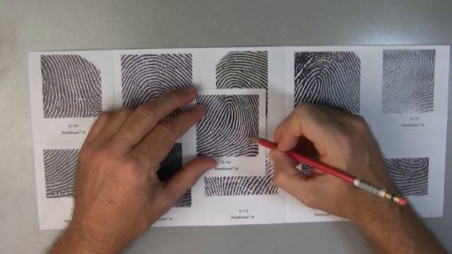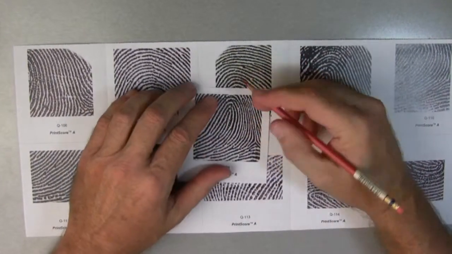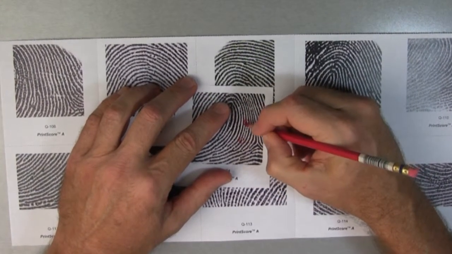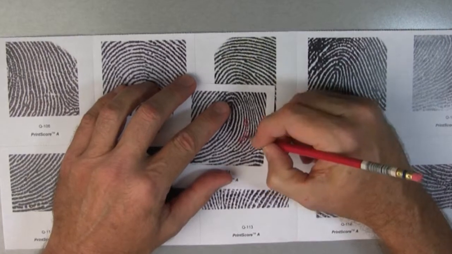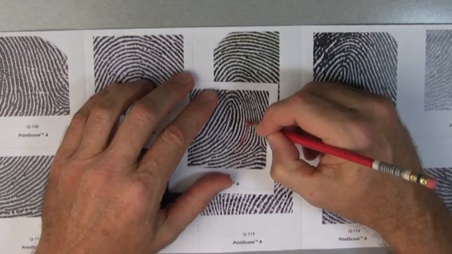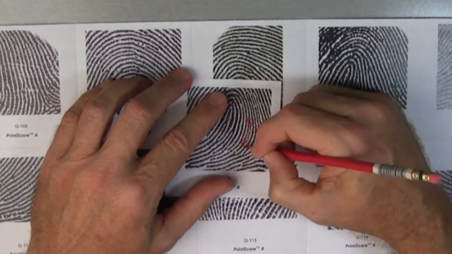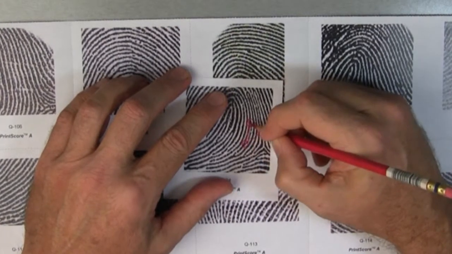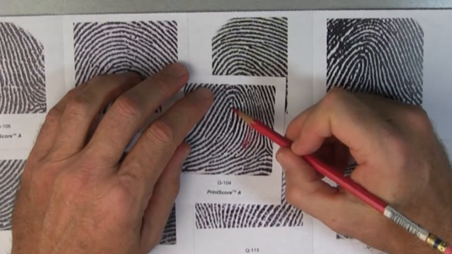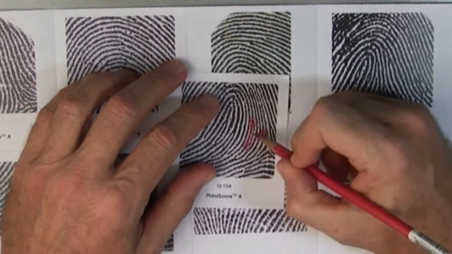And as an example in this one, if I were to be searching this print, there's a real good chance that I would be looking at these two bifurcations here forming this enclosure, and these would be the first 2 points I would look at, and then I would probably go to this ridge right here, and I would have a search triangle somewhere in here. A lot of people like to look at the spike in the core, but there are so many spikes in cores that I prefer something like this.